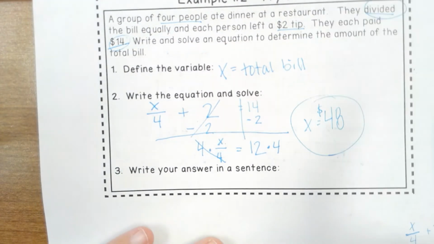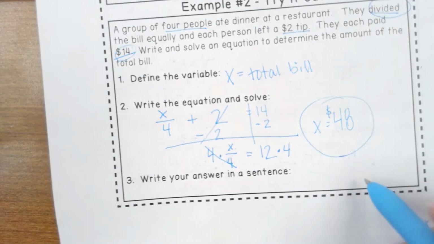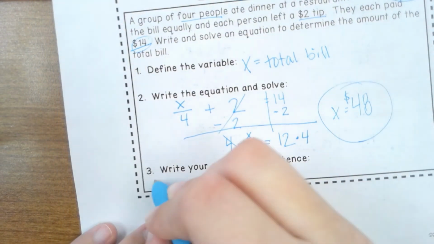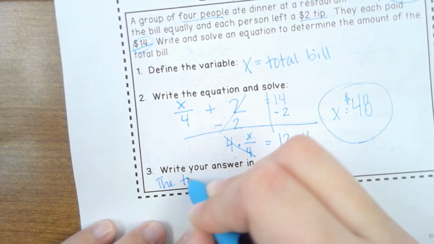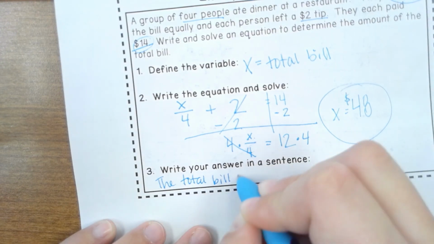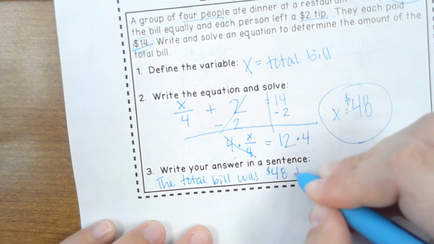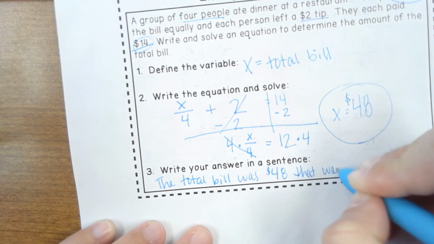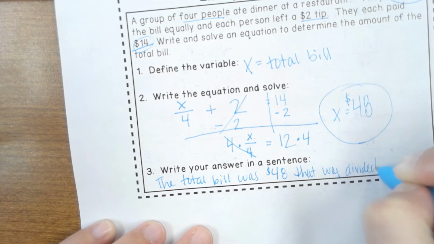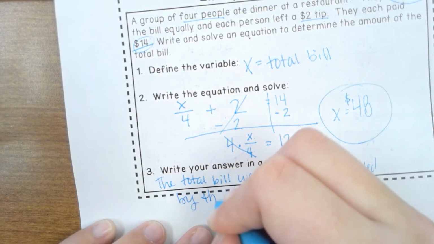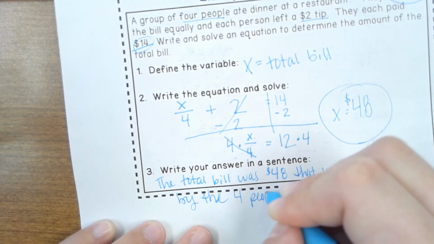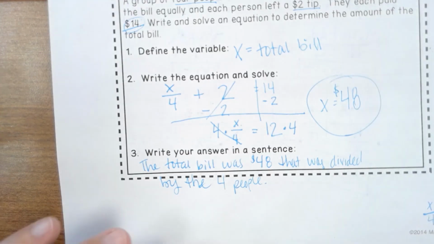All right, and then the last step was just writing it in a sentence. So kind of like I already said, the total bill was $48 that was divided by the 4 people. Okay, so just something along those lines. All right.